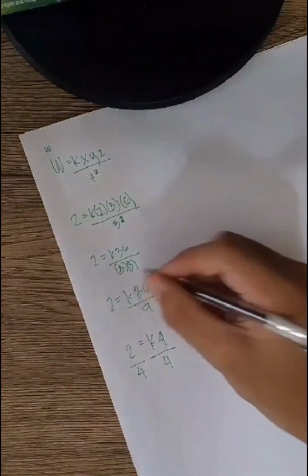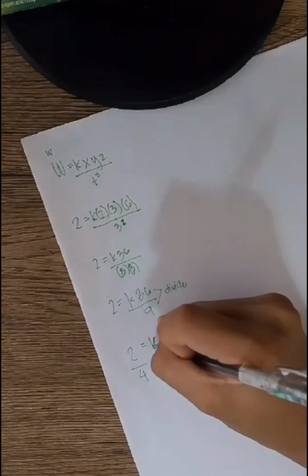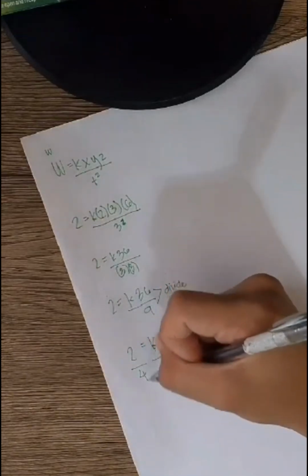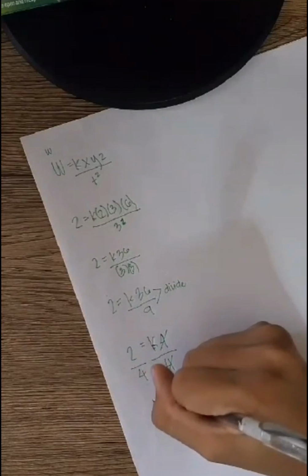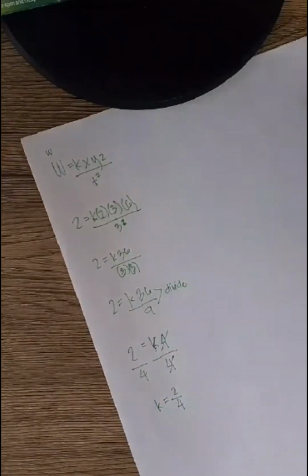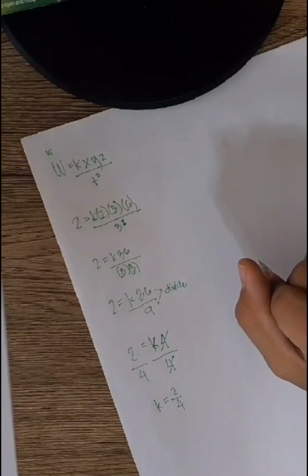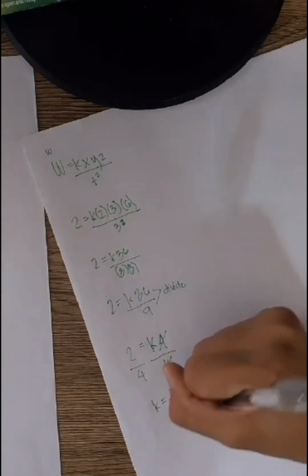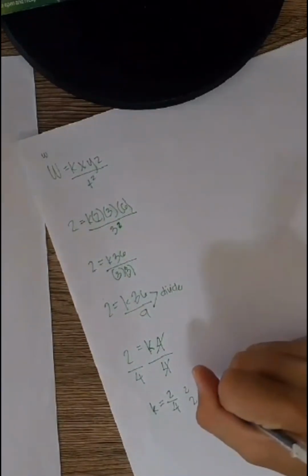Then, we cancel out the 4. We reduce it so we can find our K. So it does not divide. So K equals 2 over 4. It can still be reduced or simplified. It can be simplified by 2. 2 divided by 2 is 1.